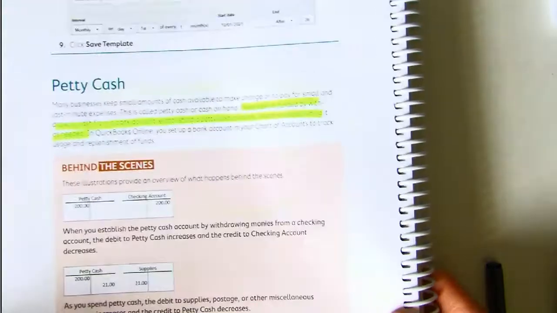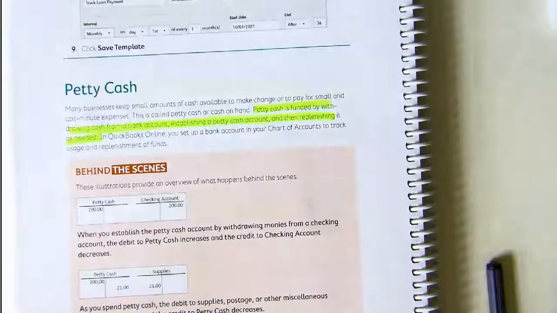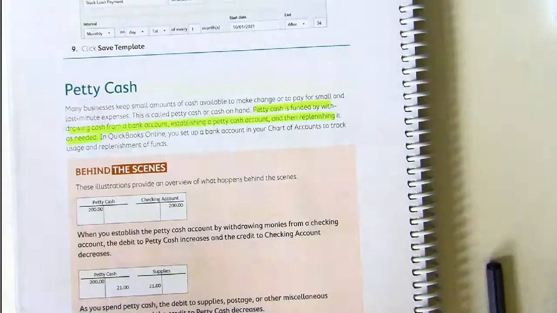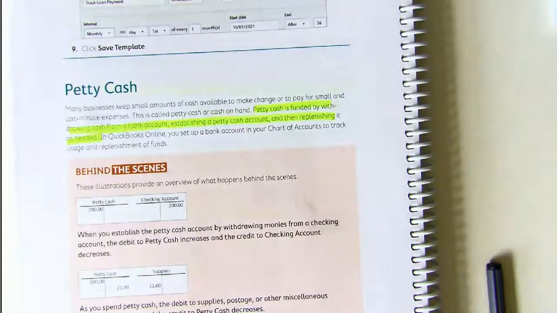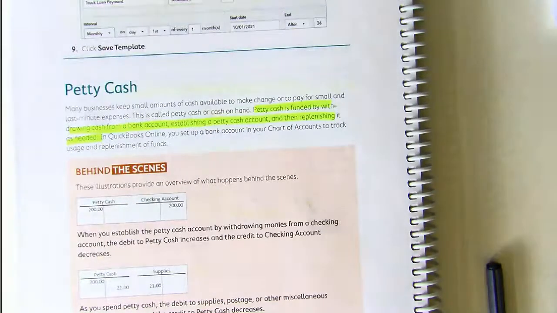Okay, petty cash. Now if you remember from financial accounting, petty cash is the name we give to an account that holds small amounts of cash available to pay for small and last-minute expenses for which you don't have time to go through a formal voucher system purchase. Think of reimbursing an employee for an emergency purchase of a USB flash drive or for cab fare.